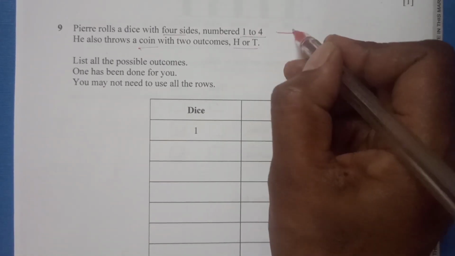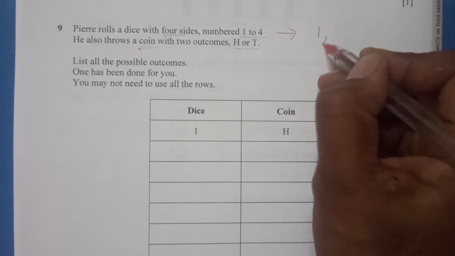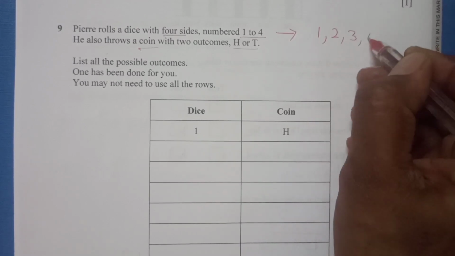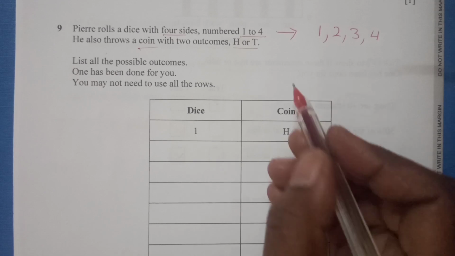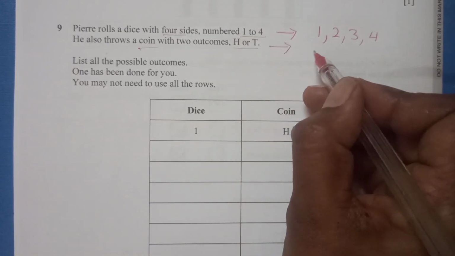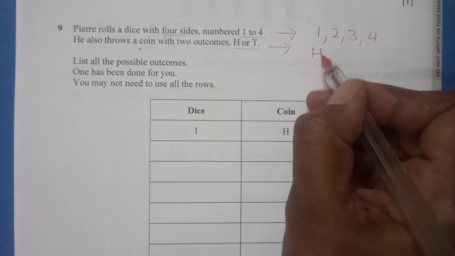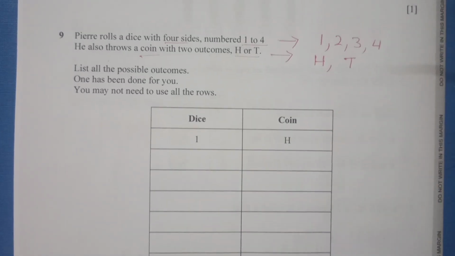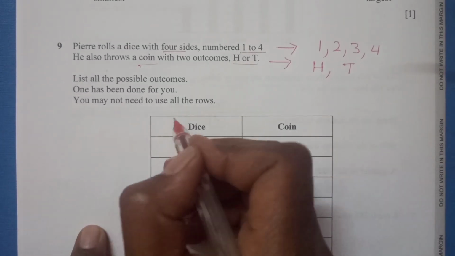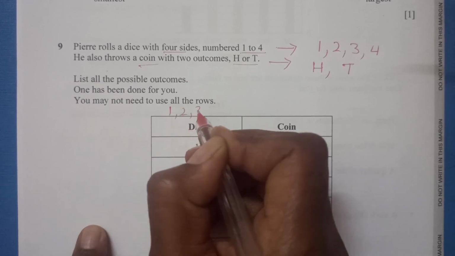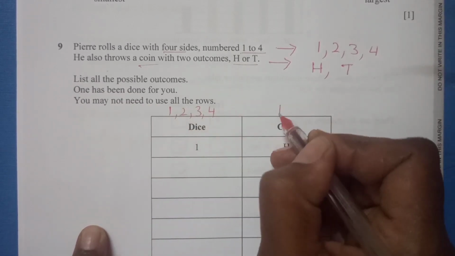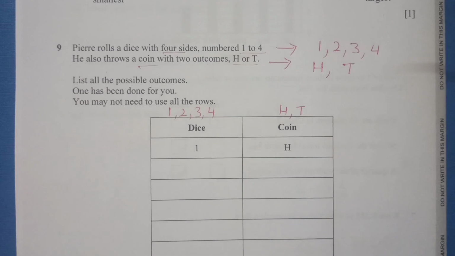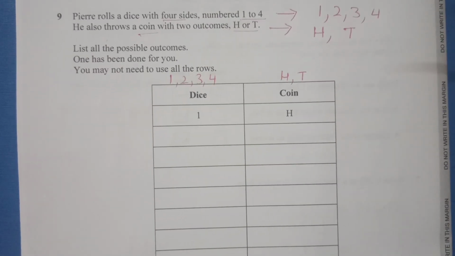So for the dice, you know that we will have the outcomes 1, 2, 3 and 4. And for the coin, when you toss a coin, you will have only 2 outcomes, head and tail, right? So I can write down here dice is 1, 2, 3 and 4. Coin is H and T. So now let's see the combinations. So it will go like this.